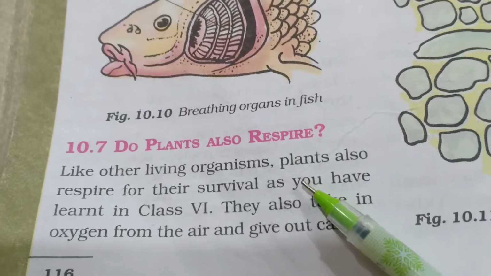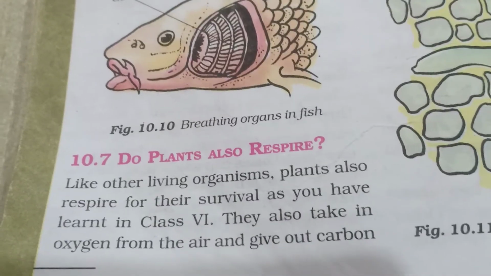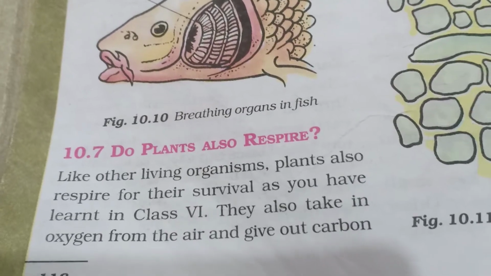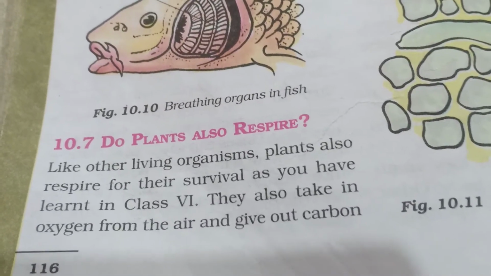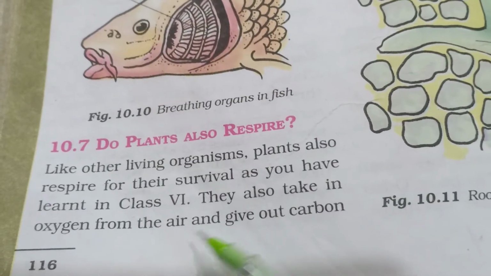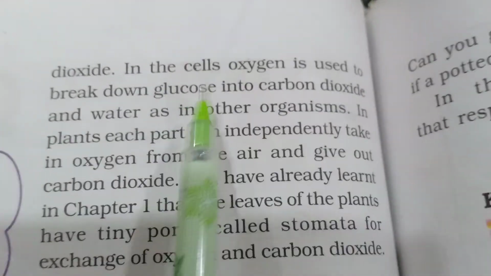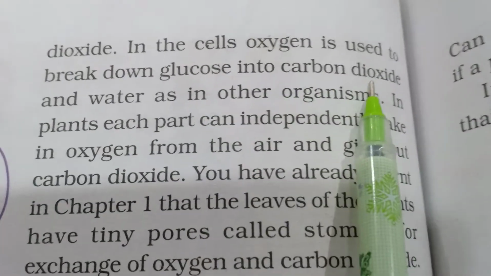Like other living organisms, plants also respire for their survival. In order to survive, they are taking in the oxygen. They are taking in carbon dioxide and giving out oxygen. Fine. They also take in the oxygen from the air and give out carbon dioxide. In the cells, oxygen is used to break down the glucose into carbon dioxide.